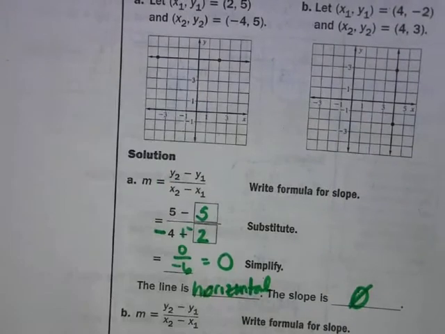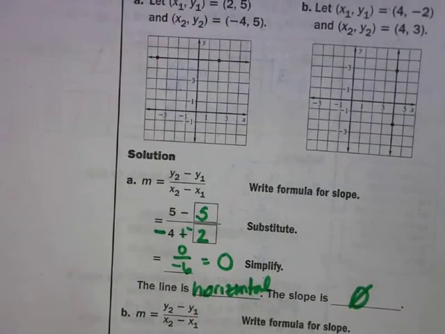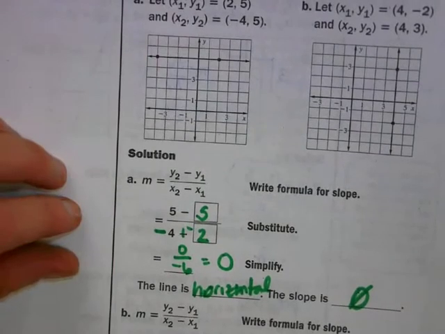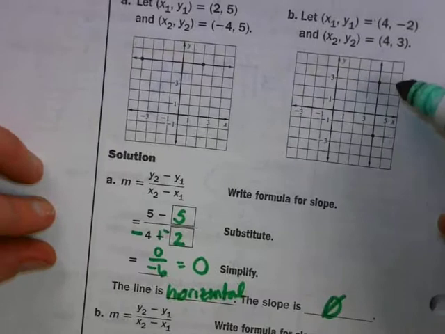So from now on, if you ever see a picture of a horizontal line, you can just say slope is 0. Slope is 0. And you're going to watch Slope Dude in a little bit. He's going to tell you that this line is 0 fun. So that will be another way to help you remember.